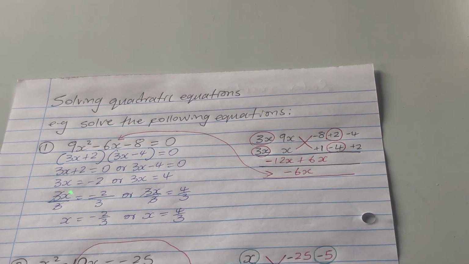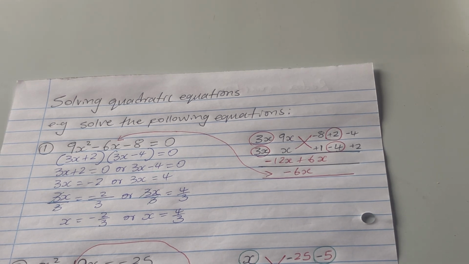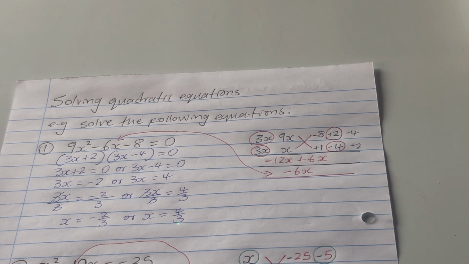The next step, you solve for x. You take 2 to the other side, it becomes negative 2. Then you divide by 3, and your final answer will be x equals negative 2 over 3. You do the same with 3x minus 4 equals 0. You take minus 4 to the other side, it becomes positive 4. You divide by 3, and the final answer will be x equals 4 over 3.